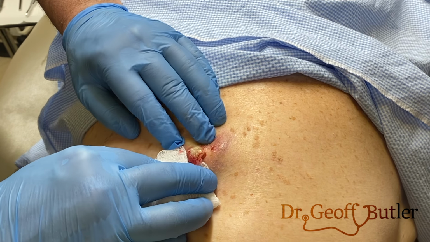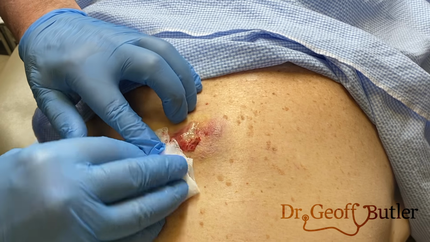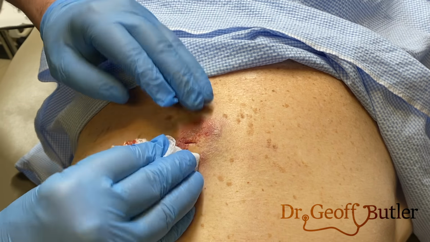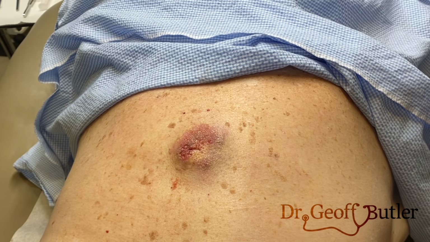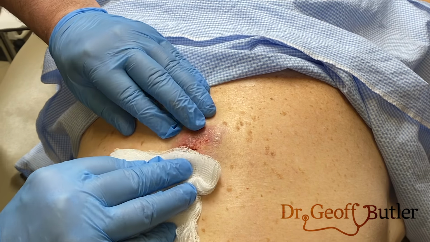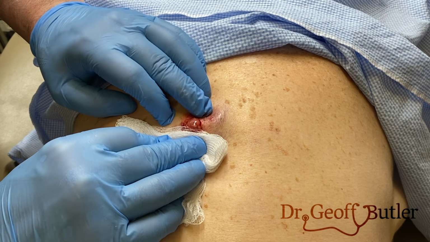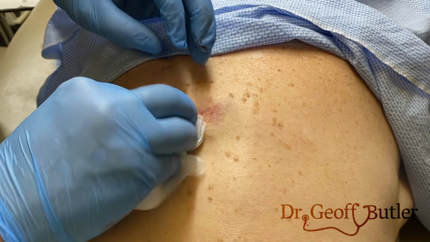Yeah. Oh yeah. So you can see there, that's keratin. So this is always the differentiation. Is this an abscess or an infected cyst? And this would be an infected cyst. Yeah, it's just need more 4x4s. You're okay there? Yeah.